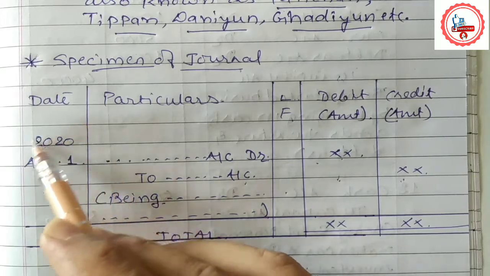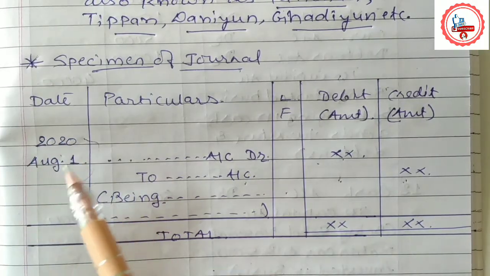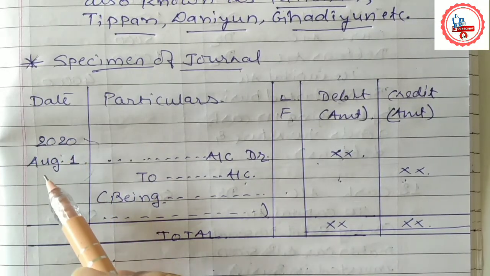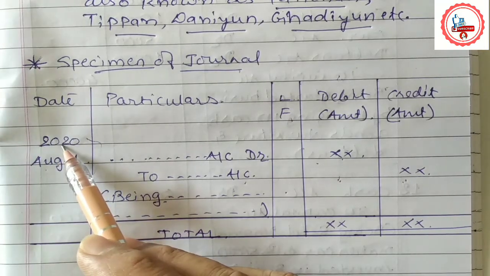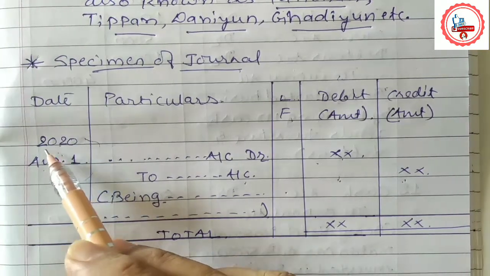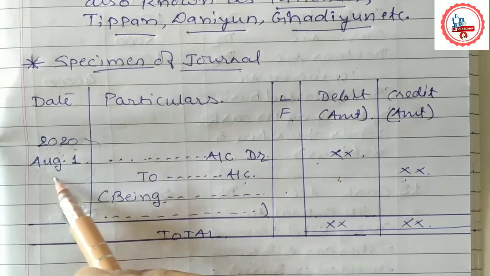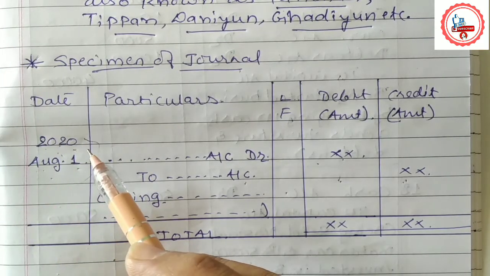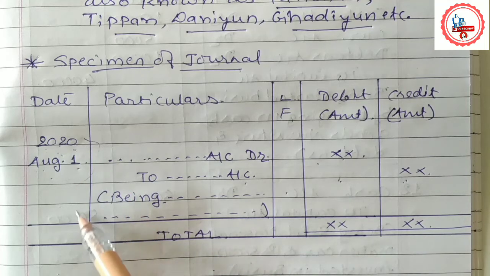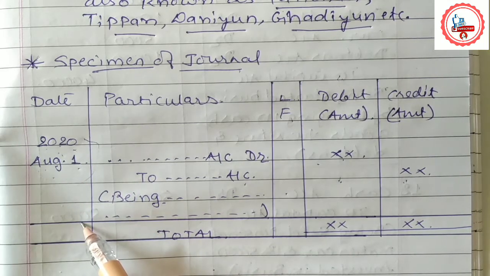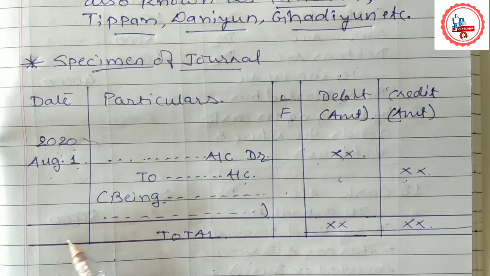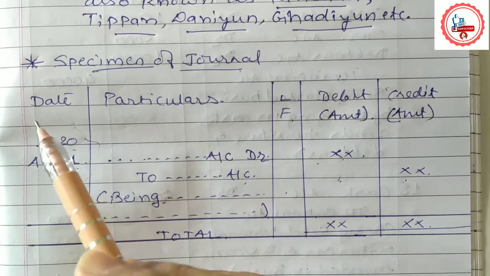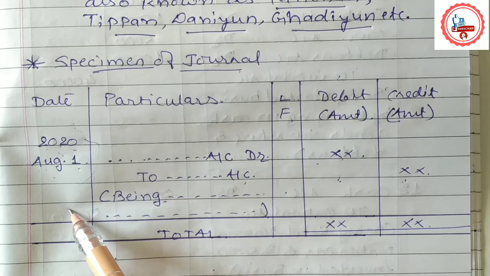So, first the date will be mentioned. Suppose the information has been given for August month 2020. Then you are supposed to record 2020, August month and its first date. Then suppose the second transaction is given of the 4th date, then we record 4th here. If it is given of the 7th date, then it is recorded as 7th here. So, the date will be recorded in the date column.